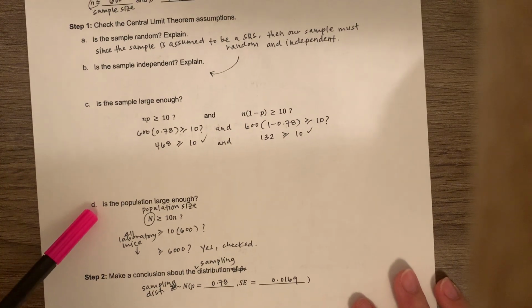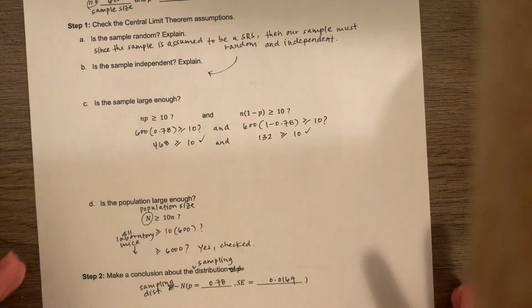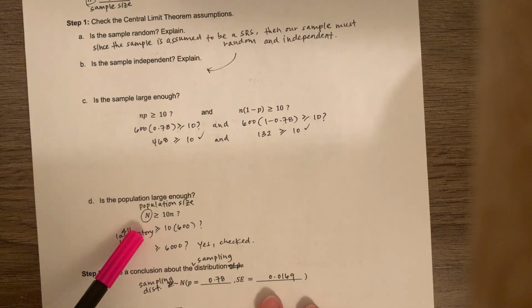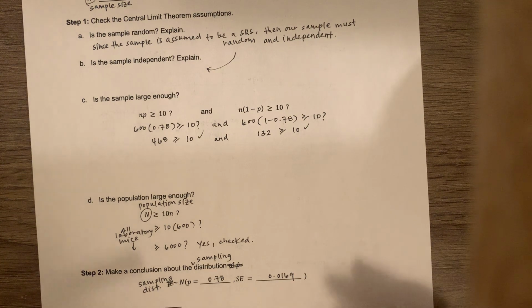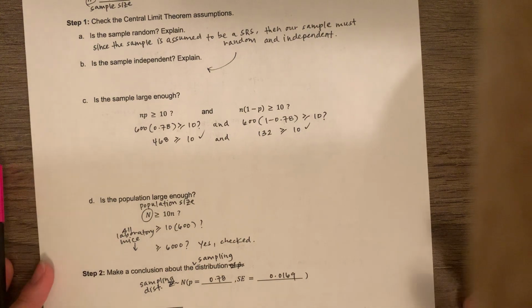Finally, check to see if the population is large enough. Again, we're checking to see if the population size is 10 times bigger than the sample size. And here I want to elaborate that the population size doesn't always have to be a concrete number. It can be something as abstract as all things, all objects, all people.